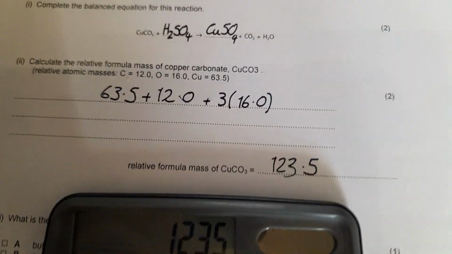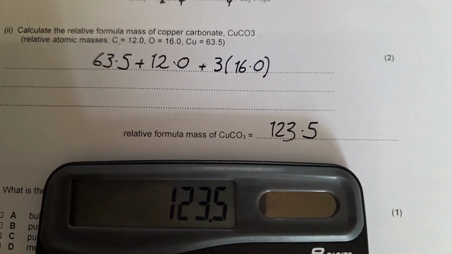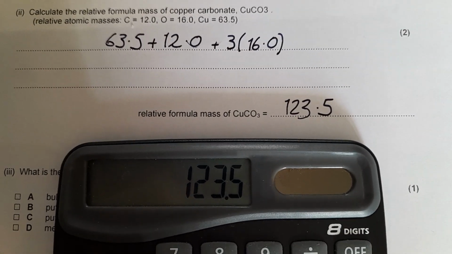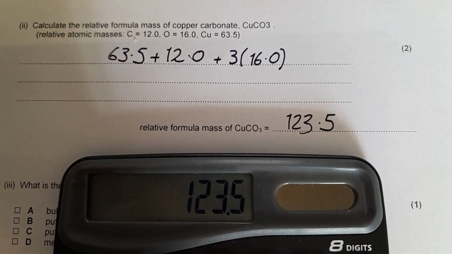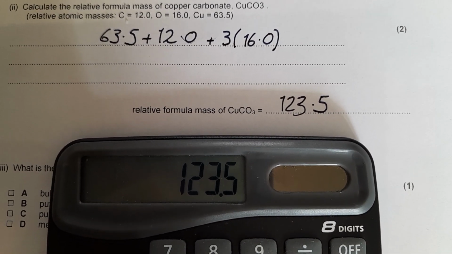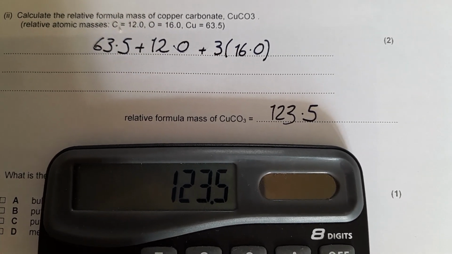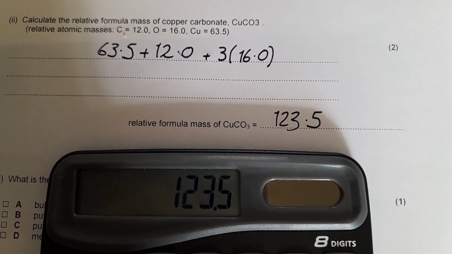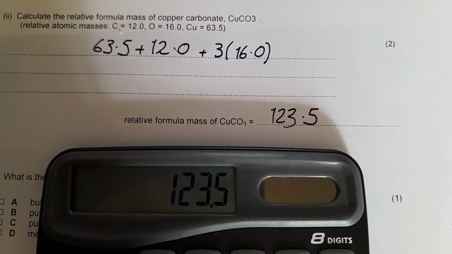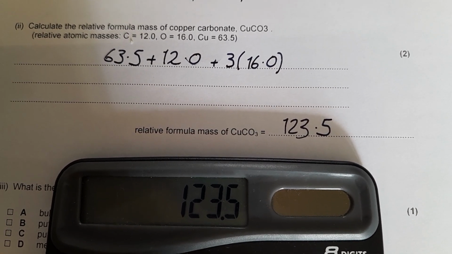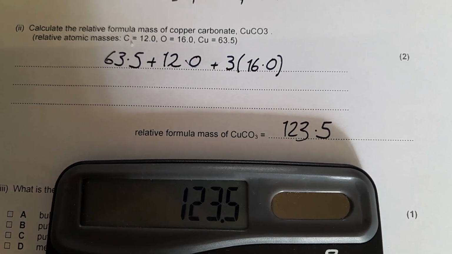Again, if you are struggling with these, just think about them all as being different people. I've got 1 lot of Mr. Copper, 1 lot of Mr. Carbon, and 3 lots of Mr. Oxygen, and they all weigh this much. Notice there's no units. In standard, you don't have to worry about that. In higher, if you desperately want to put in a unit, it's grams per mole. But again, you don't have to. Yeah, so it's just adding up everything that's in there.